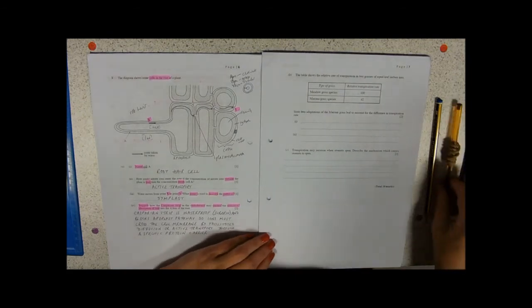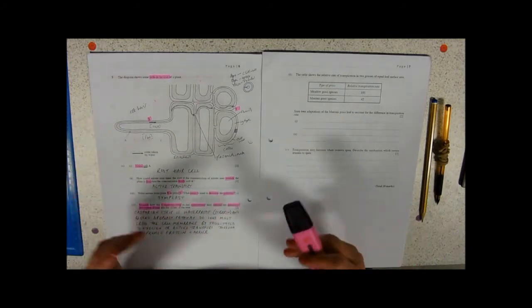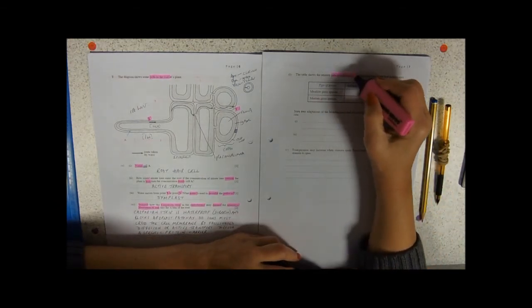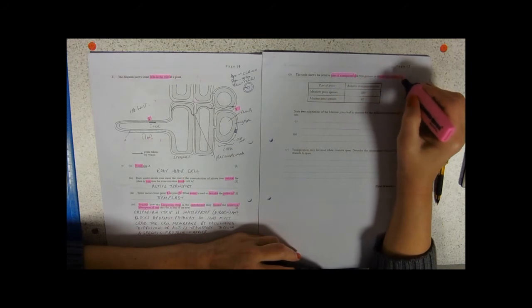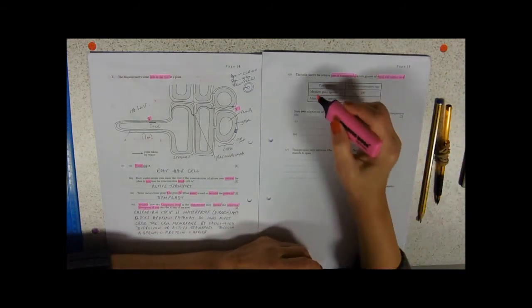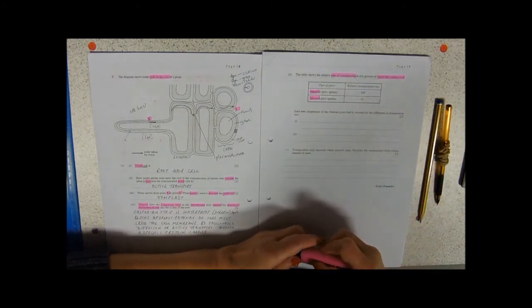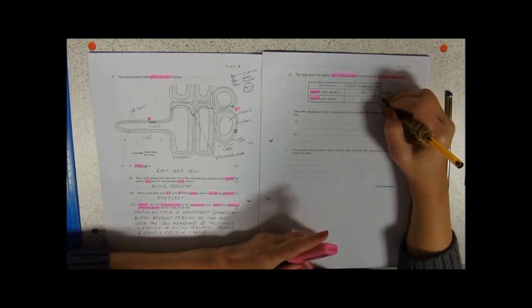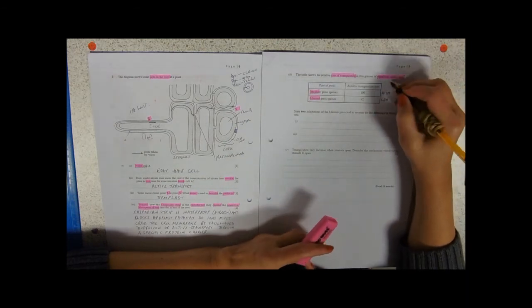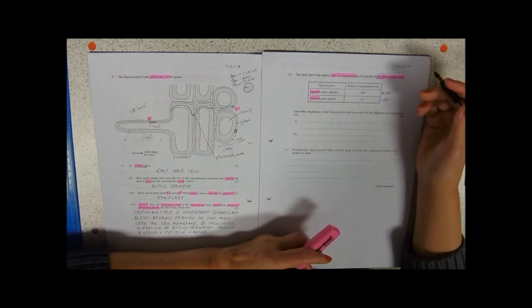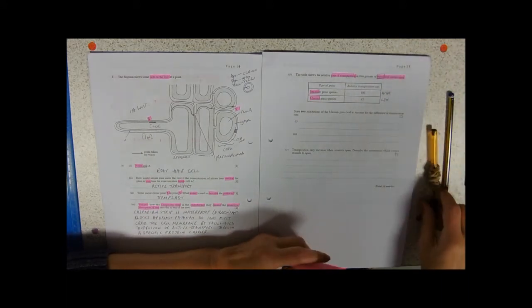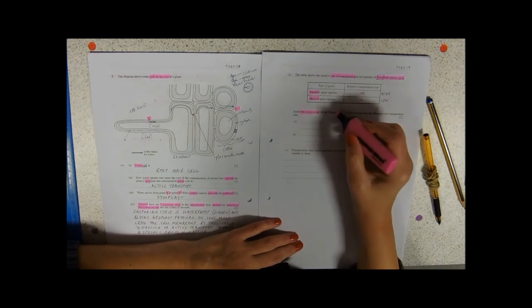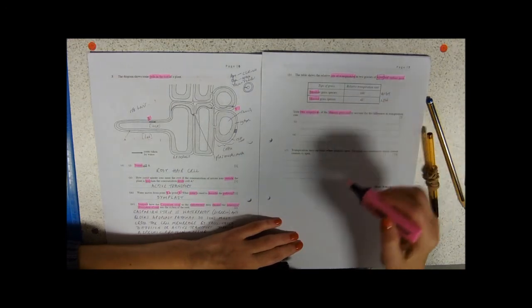So here we go, part B. Slightly different topic, still related to plant transport, obviously. The table shows the relative rate of transpiration in two grasses of equal leaf surface area. So we've got meadow and marram, and meadow grass has a high transpiration rate and marram grass has a low one. Now I can't talk about surface area because the surface area is equal in both. So it's not that marram grass has needles or anything. State two adaptations of the marram grass leaf to account for the difference in transpiration.